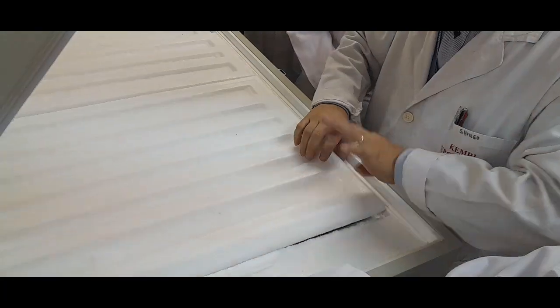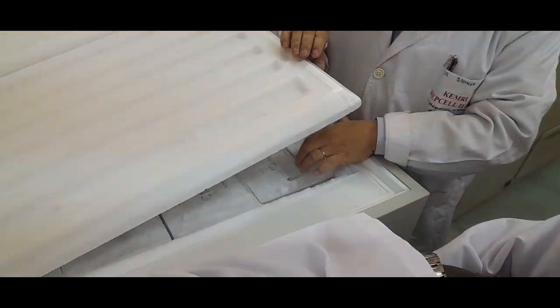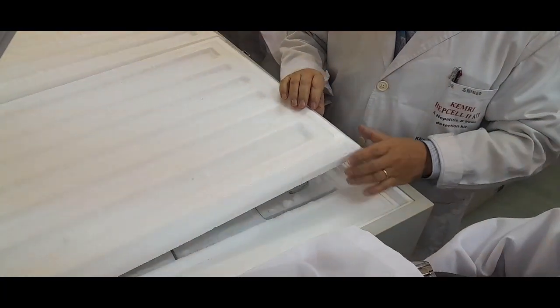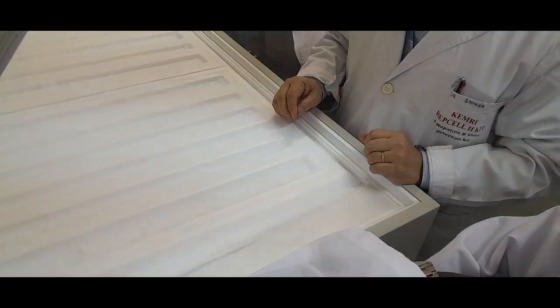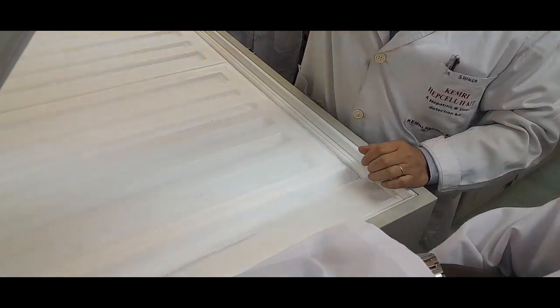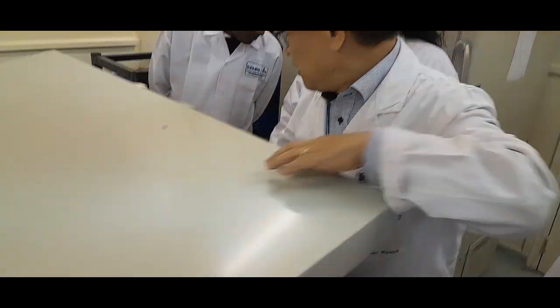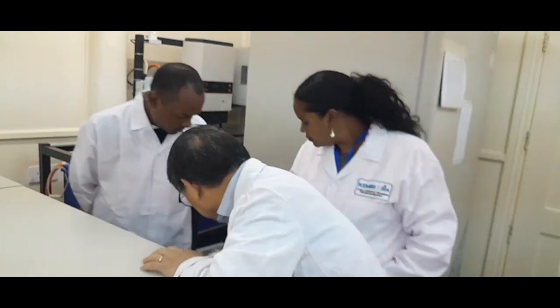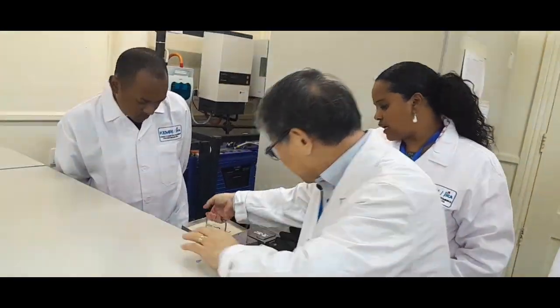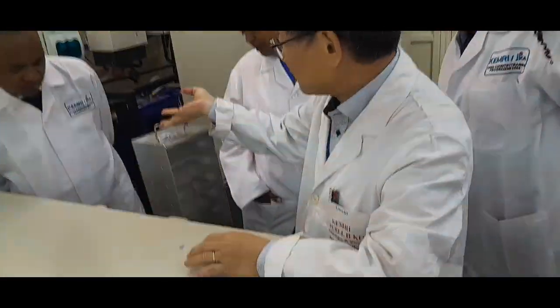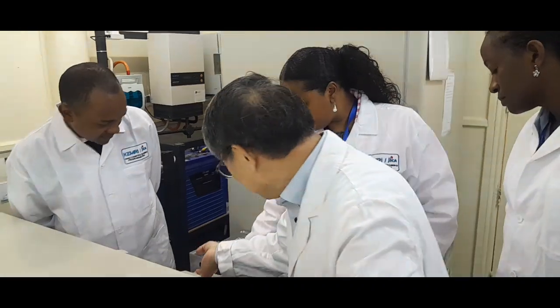This one was locally made in Nairobi. I requested Ascari to make it. So these are the extra. Okay. This is made in Kenya.